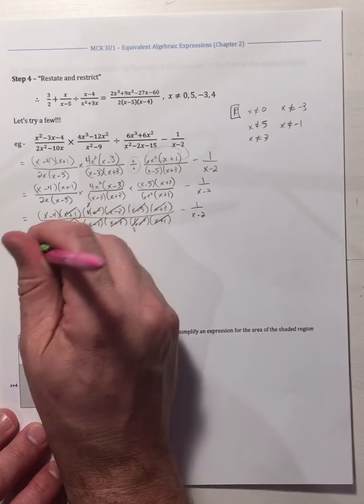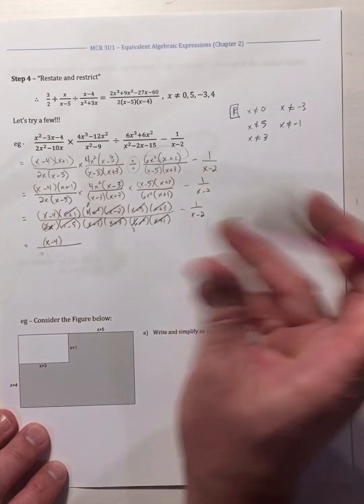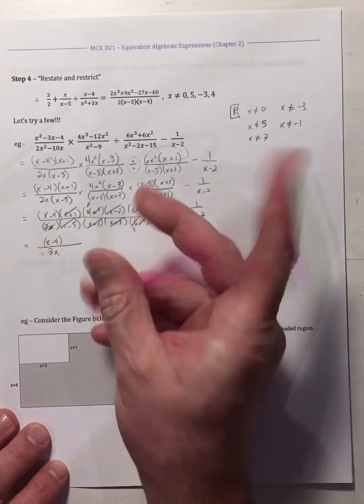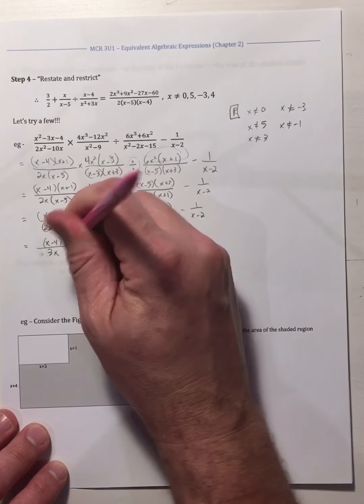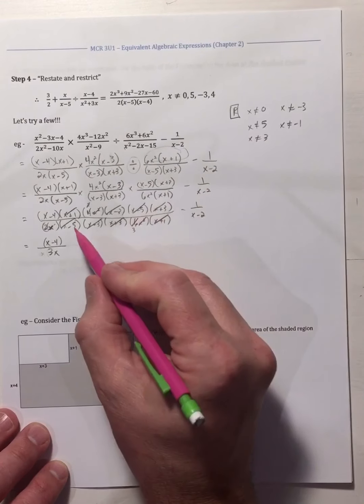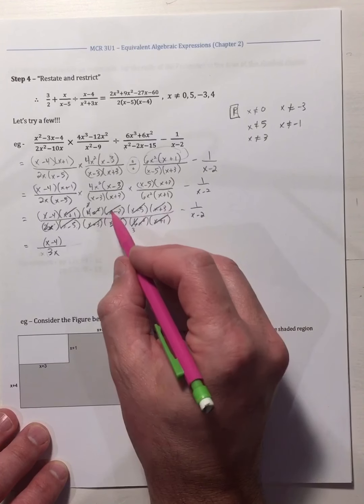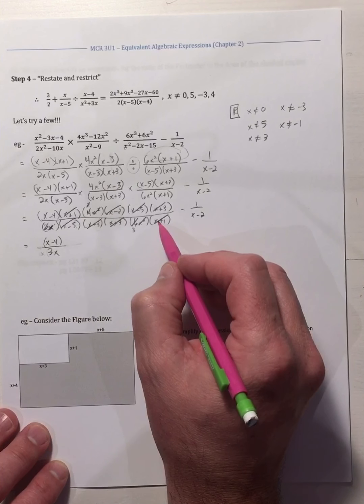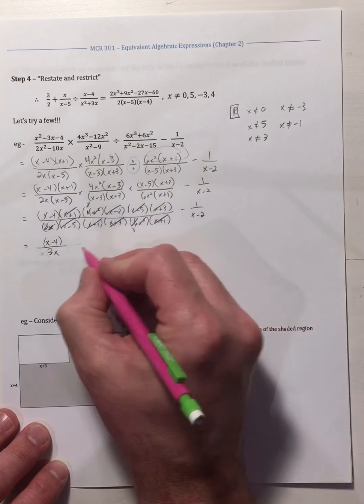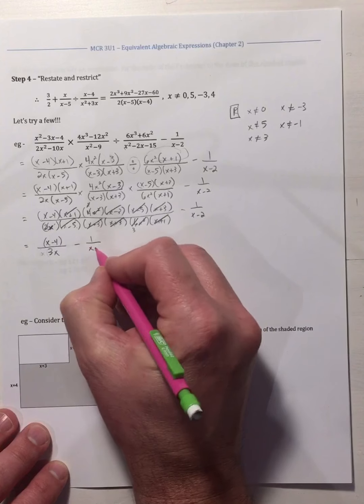So that's it. Well, that's pretty boring. Well, it's not boring. There certainly was a lot going on there. Very satisfying. Lots of canceling going on there, right? X minus 5, minus 5, 3, 3, negative 3, negative 3, 1, 1. Yeah, so that's it as it is. Minus 1 over x minus 2.